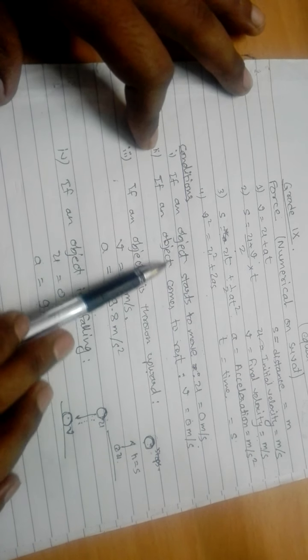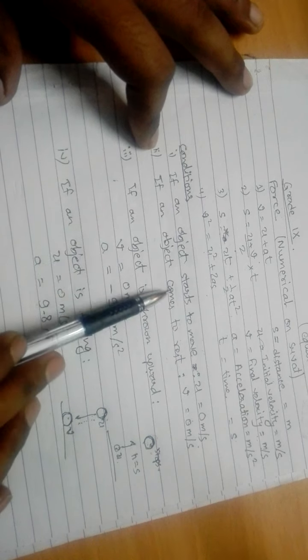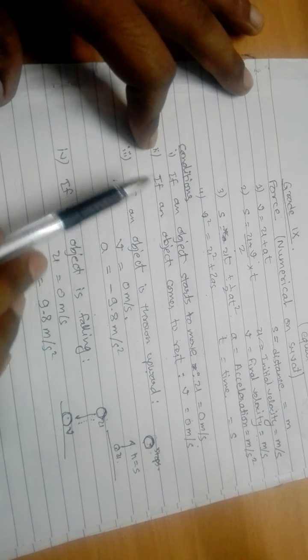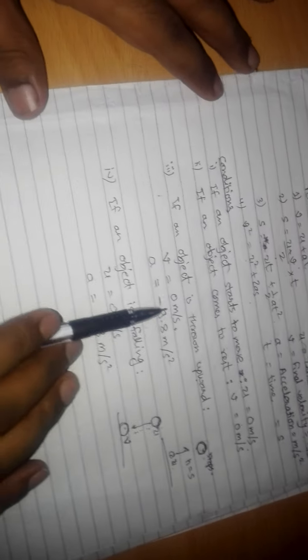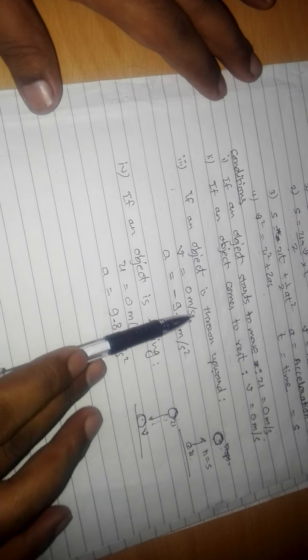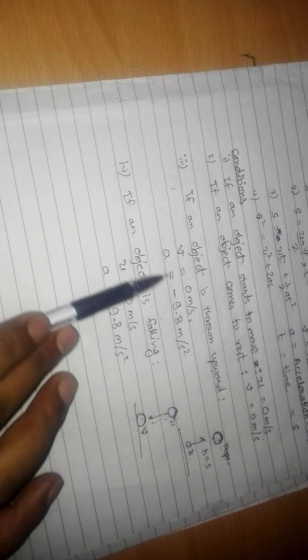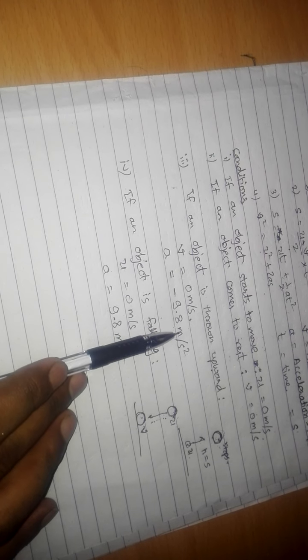See, if the question says an object starts to move, then U equals 0 meter per second, and if an object comes to rest, then V equals 0 meter per second. And the third condition: if an object is thrown upward, then final velocity is 0 meter per second and its acceleration would be negative 9.8 meter per second square.